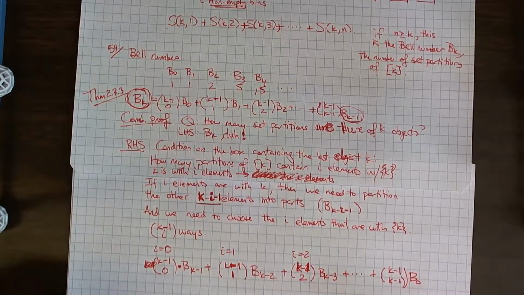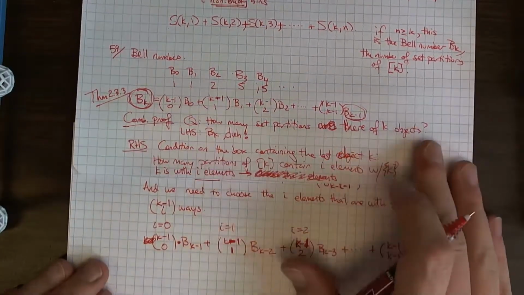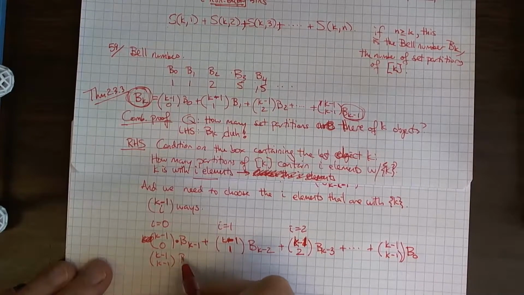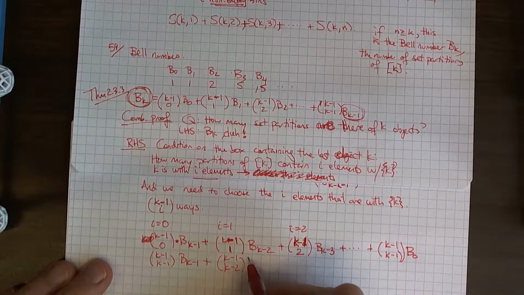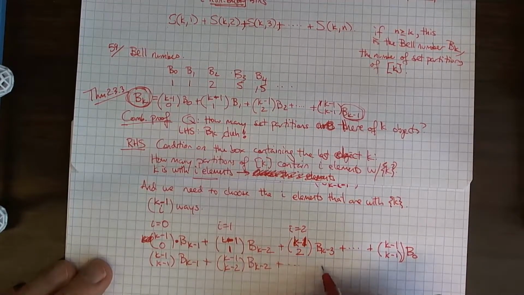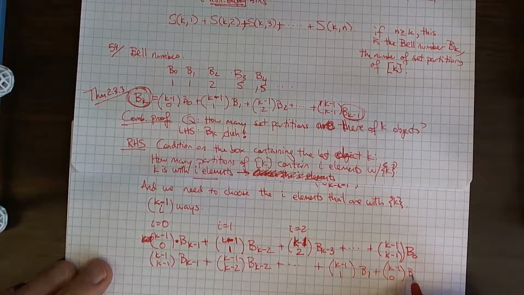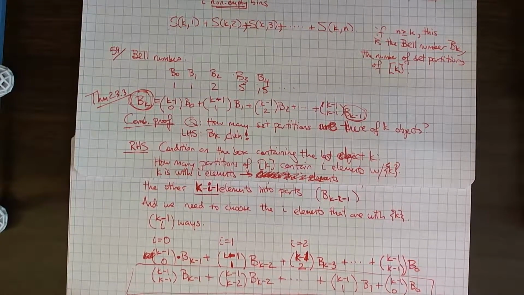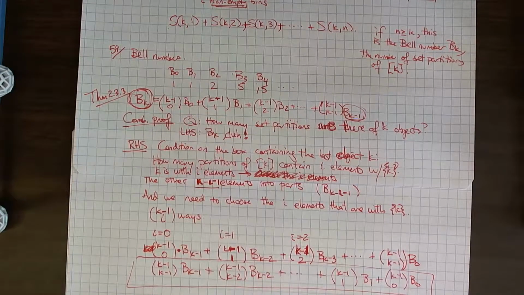Okay, and so what's left to do is to simplify, to rewrite k minus 1 choose 0 as k minus 1 choose k minus 1, k minus 1 choose 1 as k minus 1 choose k minus 2, plus k minus 1 choose 1 b1 plus k minus 1 choose 0 b0. All right, and that's the formula that we had before on the right-hand side.